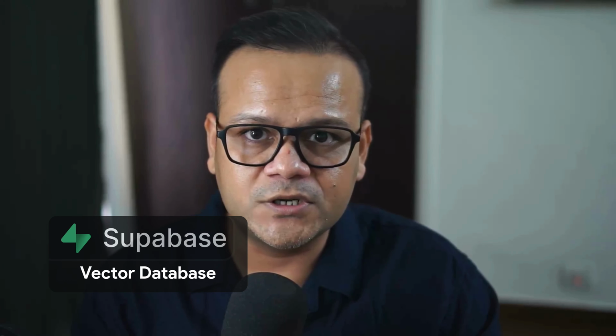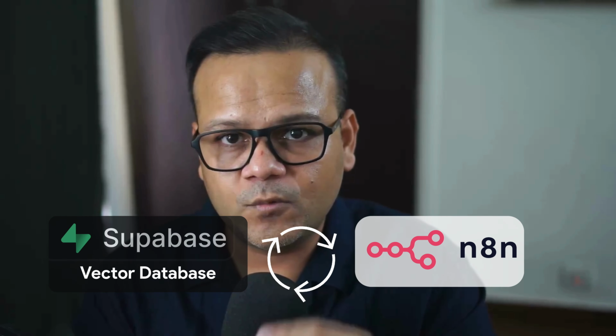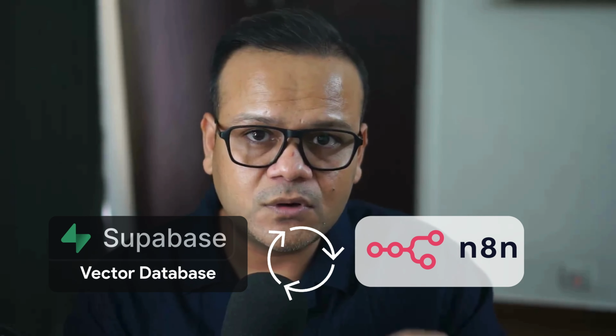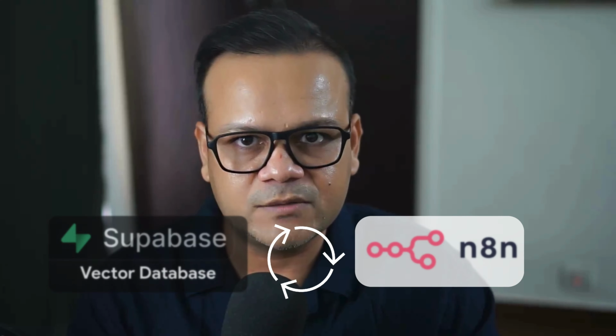What we will do today is that we are going to store some data in a vector database using Supabase and then link it to our AI automations via n8n, where n8n retrieves all the information stored in the vector database. We are going to build a simple customer support chatbot which is trained on giving information around the company, the services, how to contact the company, and things like that.